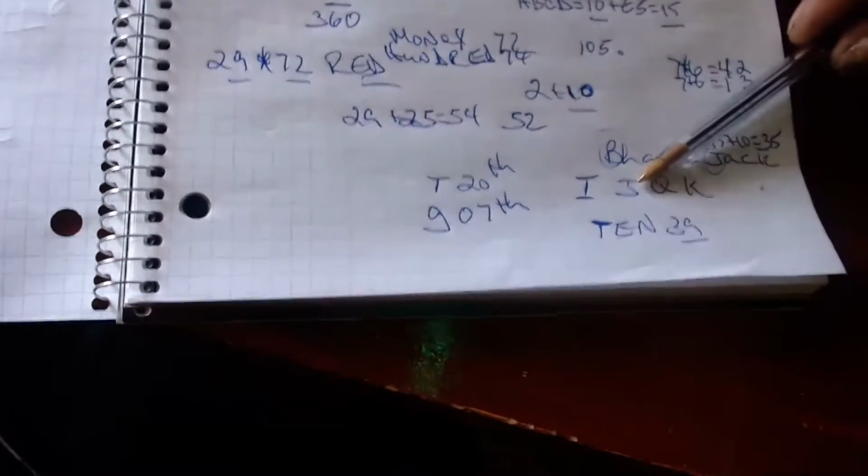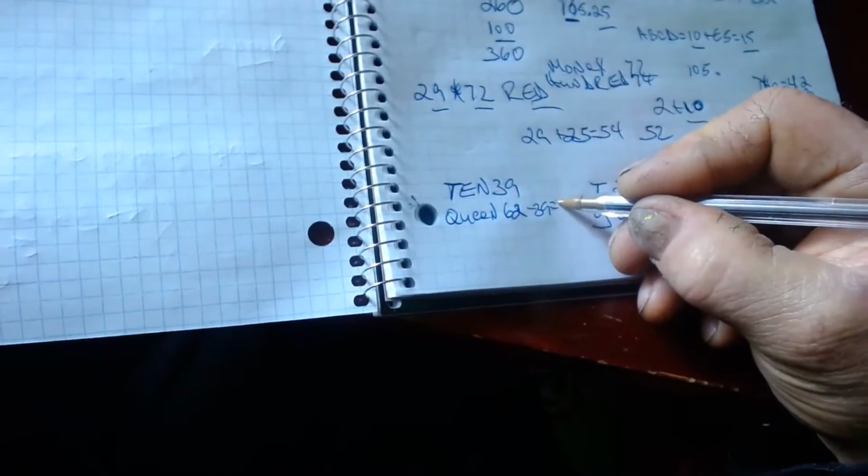Numeric value. So anyways, we did the Jack, Queen, King. In blackjack the Jack, Queen, King is the value of 10. So the 10, which has a numeric value of 39, and the Queen has a 62, minus 39 equals 23.